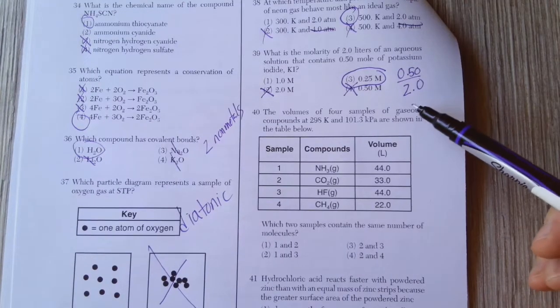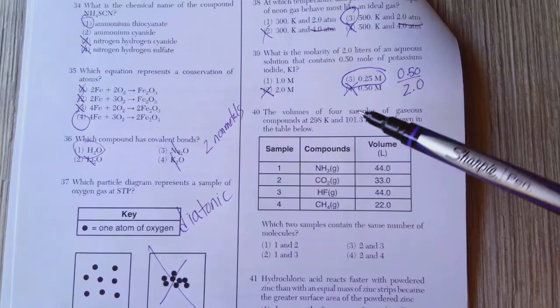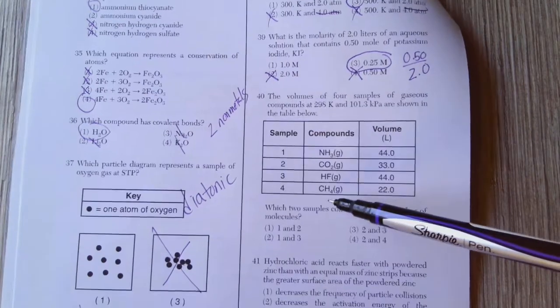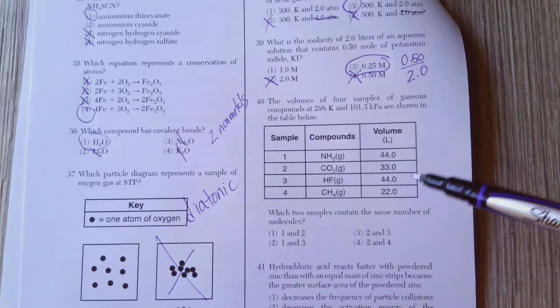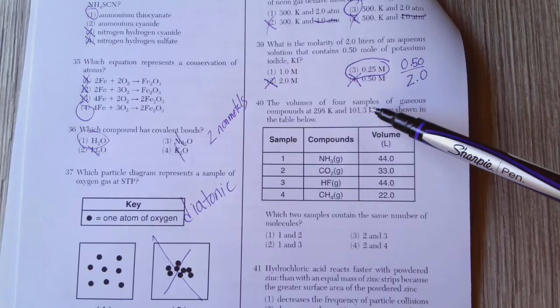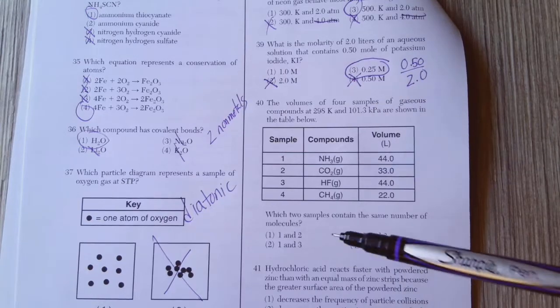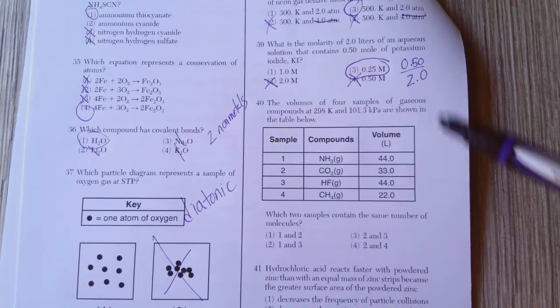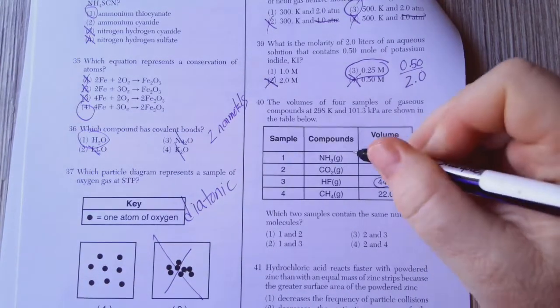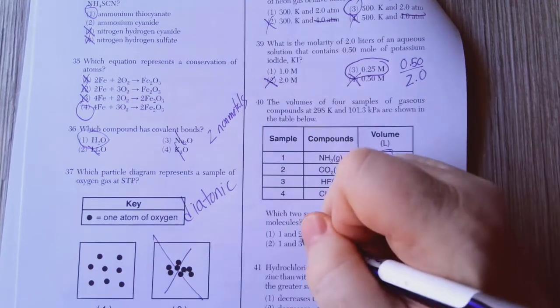Here are the volumes of 4 samples of gaseous compounds at 298 Kelvin and 101.3 kPa. Which 2 samples contain the same number of molecules? So they're at the same temperature and they're at the same pressure. So when do they contain the same number of molecules? When they have the same volume. So these two have the same volume. So that is 1 and 3.